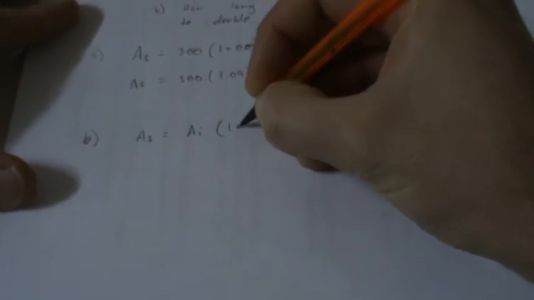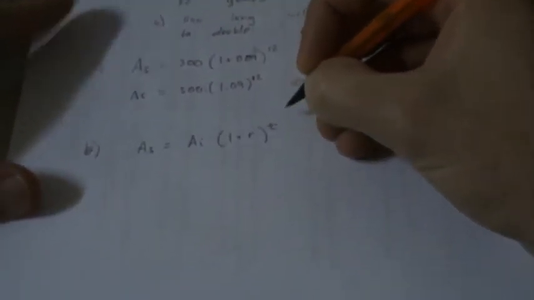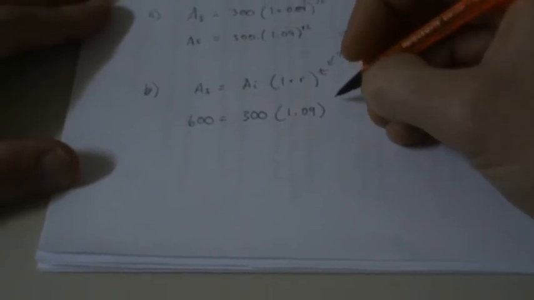And so you would start with amount final is equal to amount initial times 1 plus R over raised to the amount of time. Now this is going to be your unknown variable. You know that you want your final amount to be 600 because you're wanting it to double. Your initial amount is 300 and your rate is 1.09. And you're actually trying to solve for t.